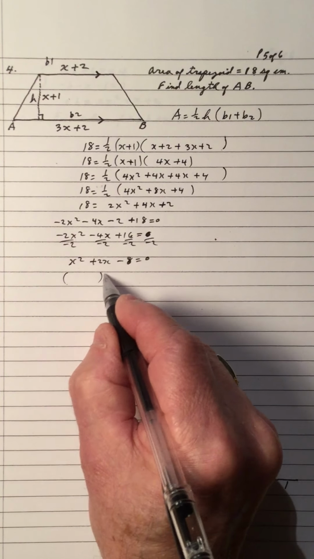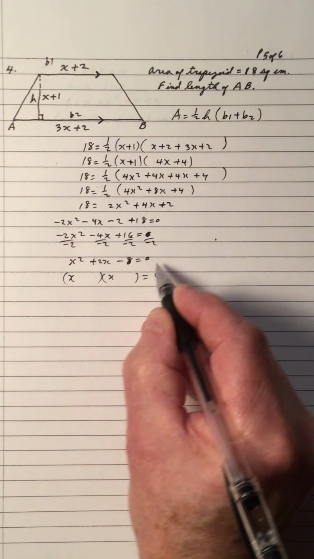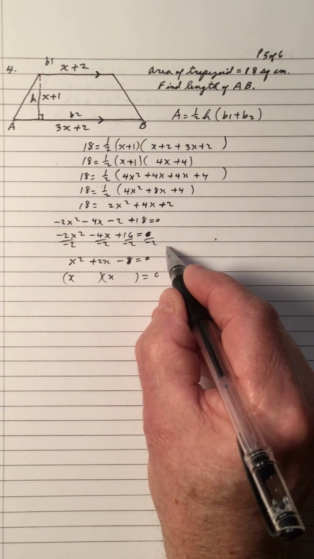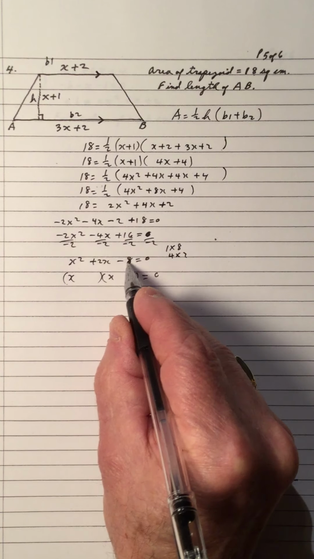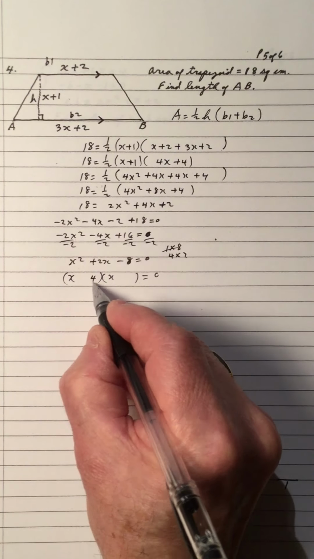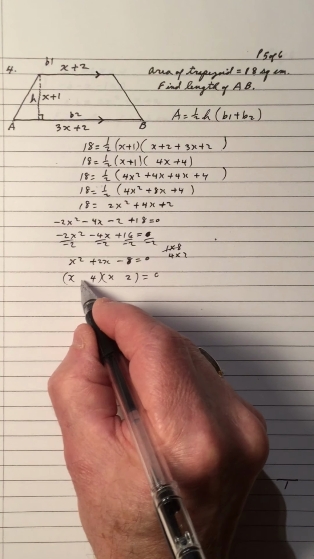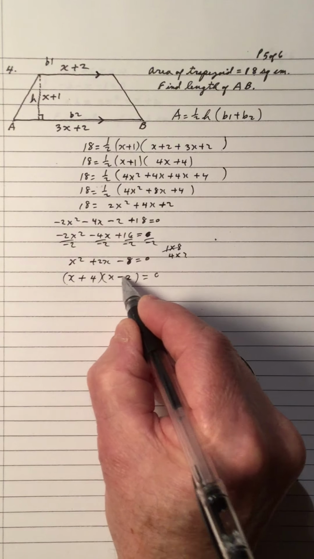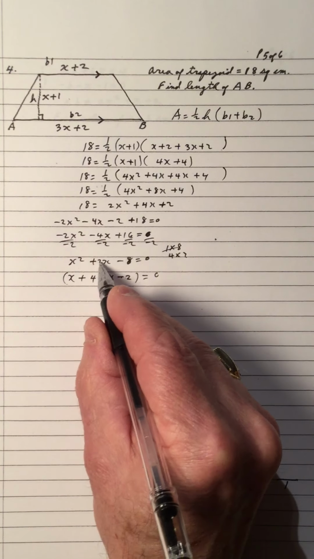So, it's a quadratic, so I try to factor. X squared is x and x. Factors of 8, they're 1 and 8, and 4 and 2. The product is 8, so which pair of factors will give you 2? 8 and 1, no. So it's a 4 and a 2. The product is negative 8, the sum is 2, so I must have plus 4 minus 2. Multiply, negative 8. Add, 2.